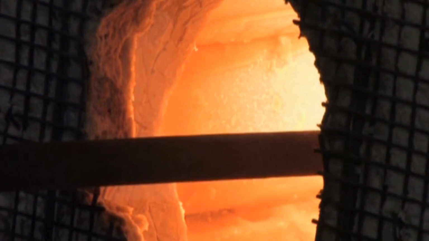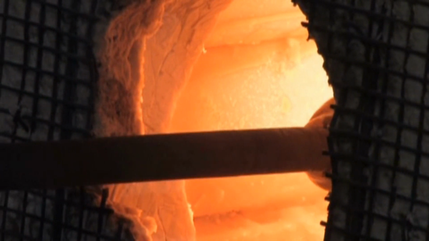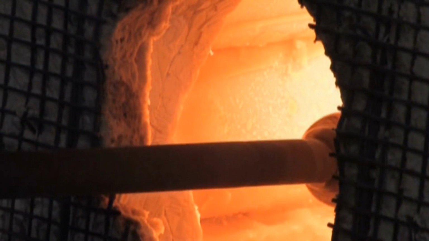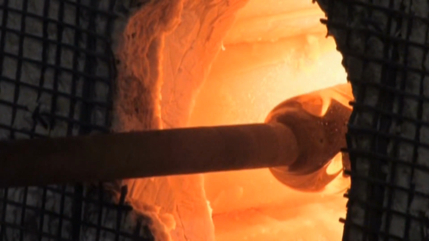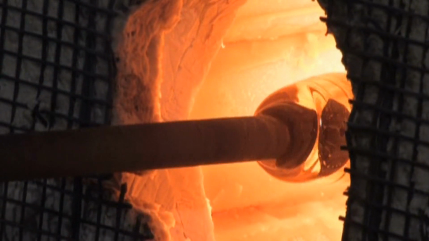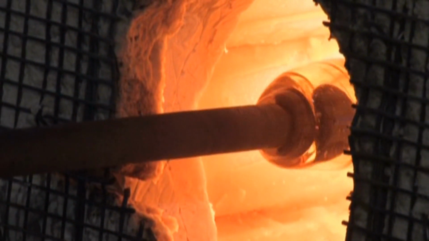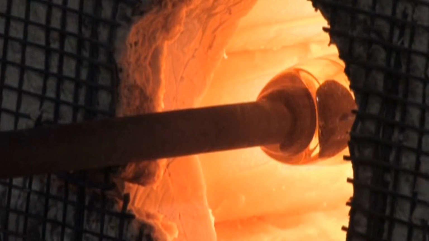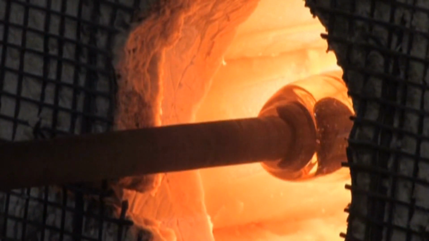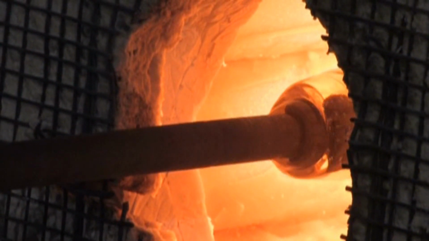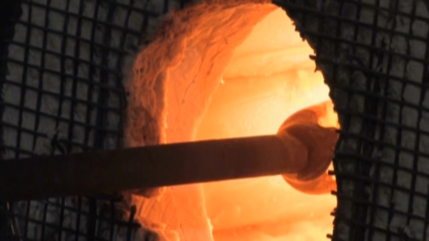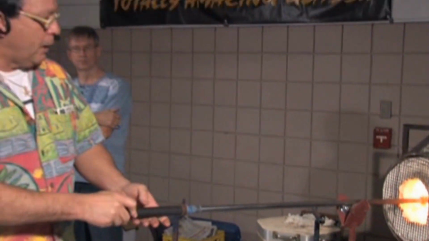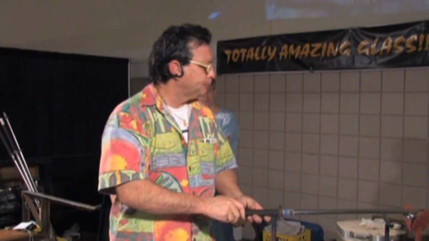You can imagine the glory hole is a nice place to be in the wintertime. You want to get it hot enough so you can actually grab it, hold these things down, work it without it getting too cold, because of course once the glass gets too cold, you can't move it around, it's hard, and you have to reheat it here again.